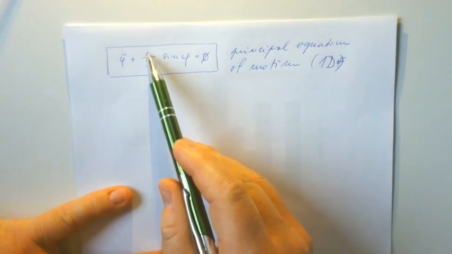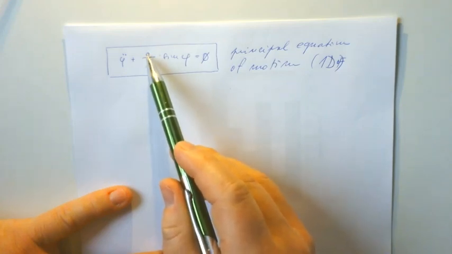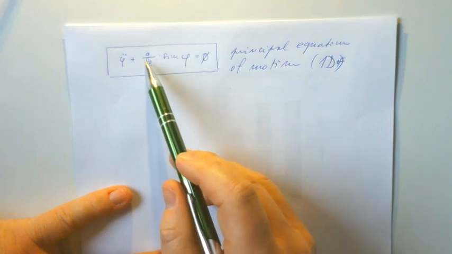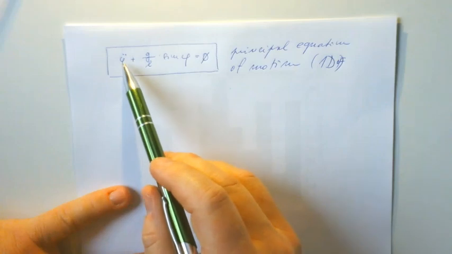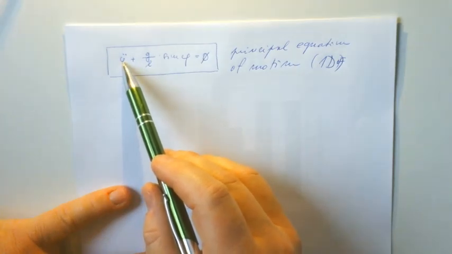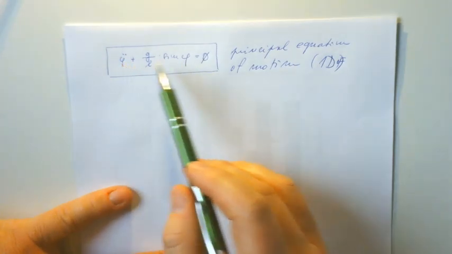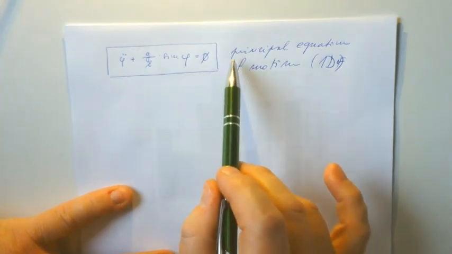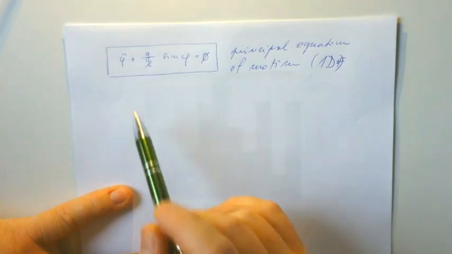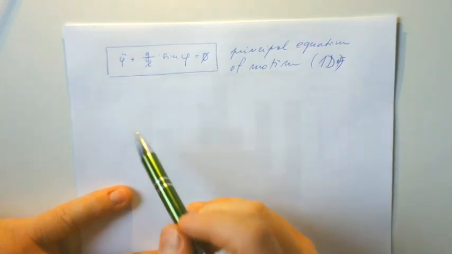Let's say some representative of the input force is g, gravity acceleration, and there are only output parameters, output quantities, so kinematic quantities of the motion. This is the reason why we call it the principal equation. No reactions.